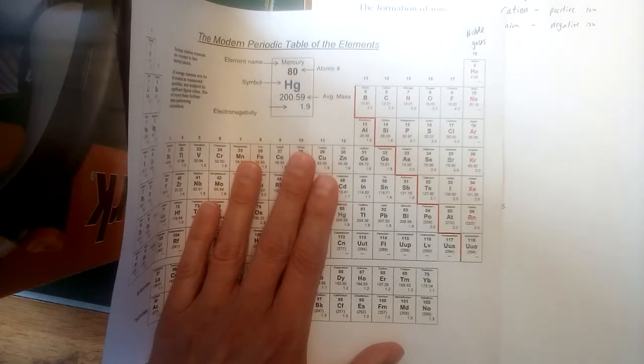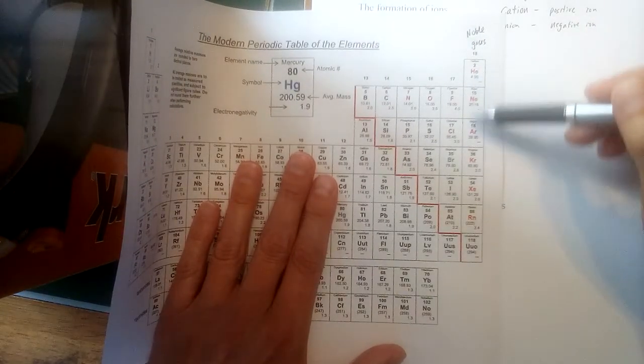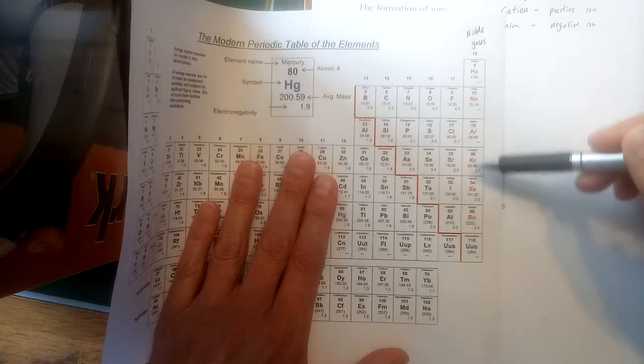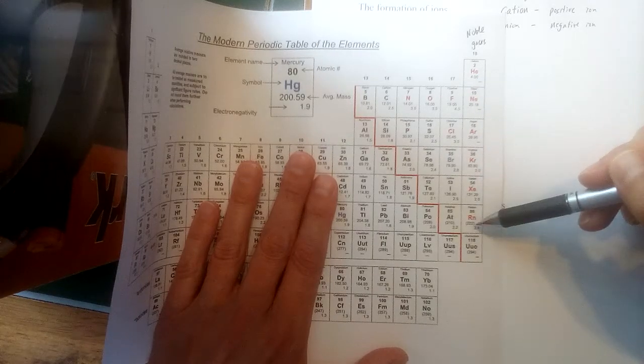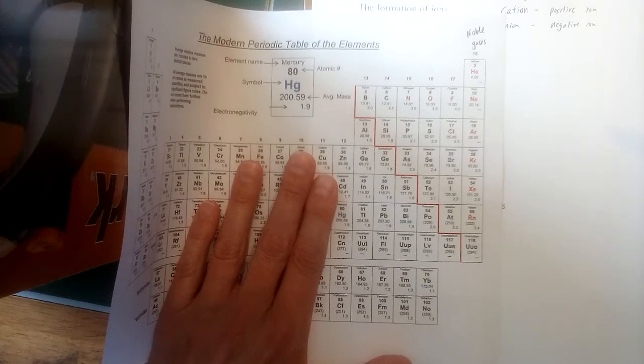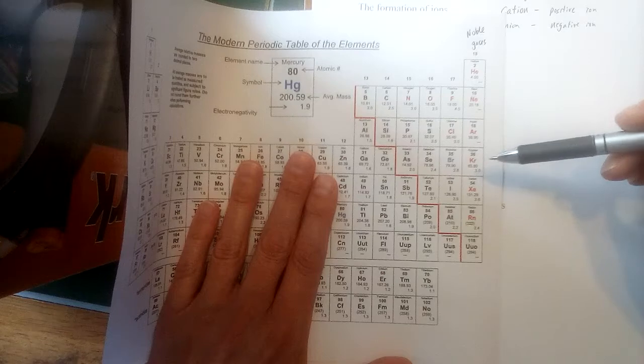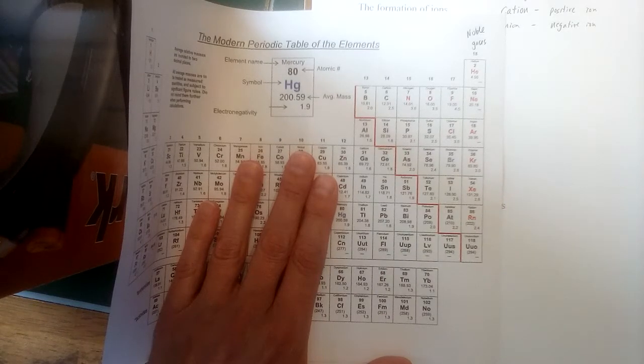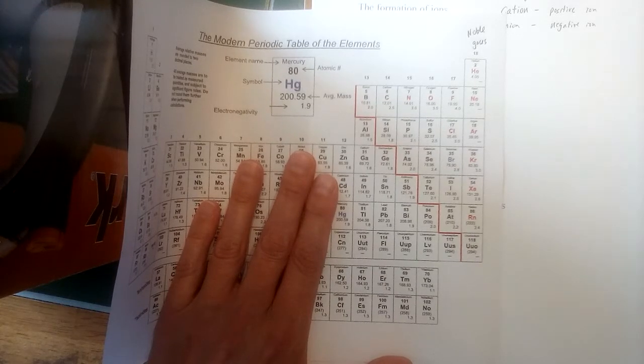But inerts may be a little more appropriate because all the elements in this column are very stable. As a result, they tend to not react with other atoms because they don't need anything. They don't want to give away electrons. They don't want to take in more electrons. They're perfectly stable exactly as they are, so they tend not to form ions.